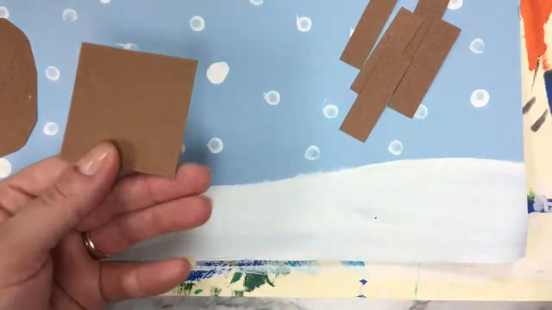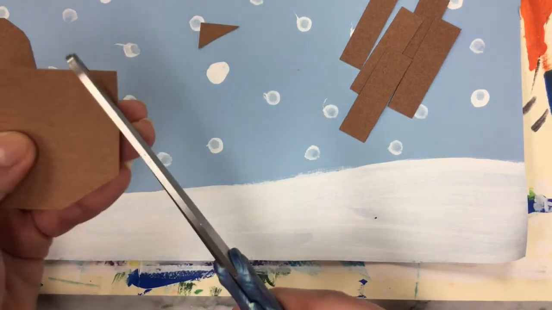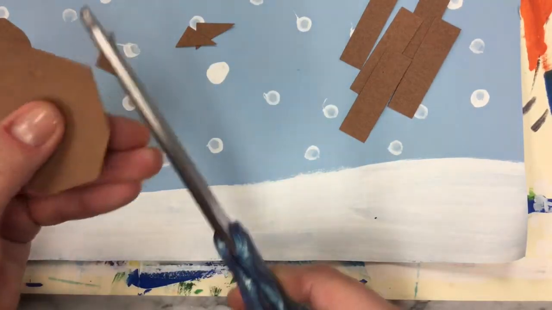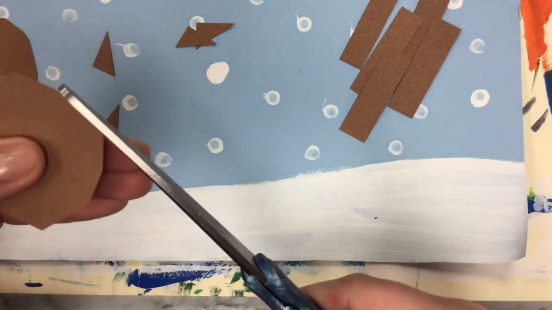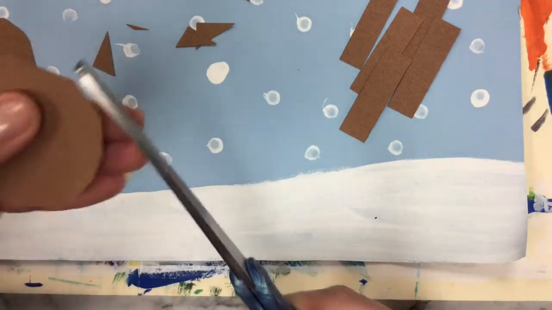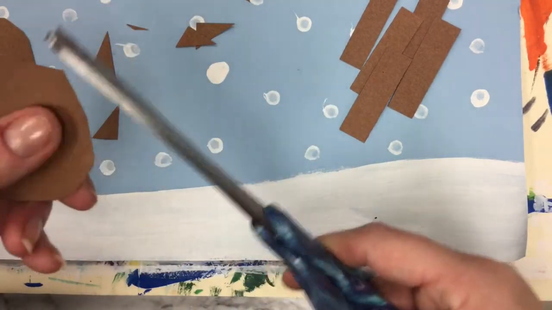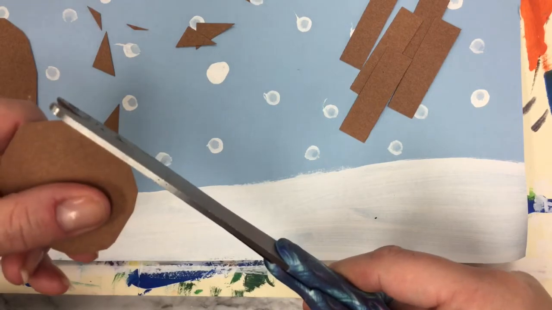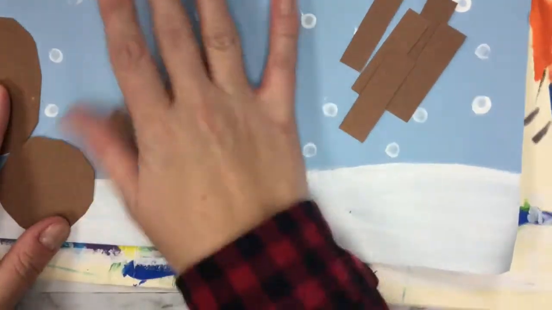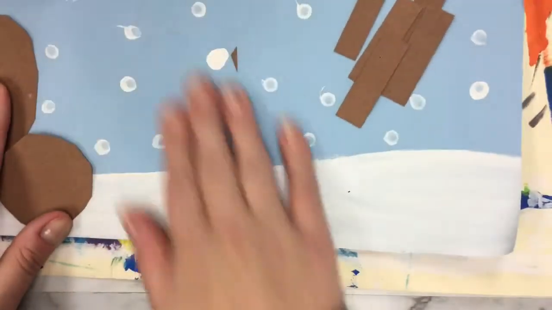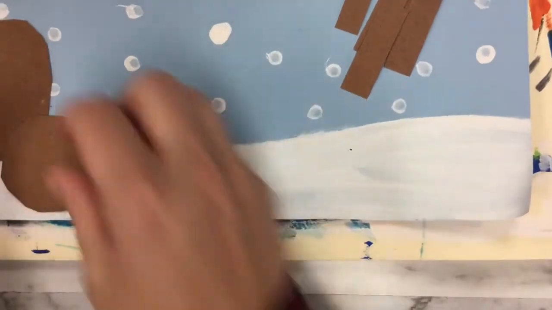And then I'm gonna change my circle, or my square, into a circle the same way. I'm gonna cut off my 4 corners. And now I'm going to go back with those smaller corners, and I'm going to cut smaller triangles off of each corner to give myself a circle. Okay, this oval and circle are going to be for the reindeer's head and body.